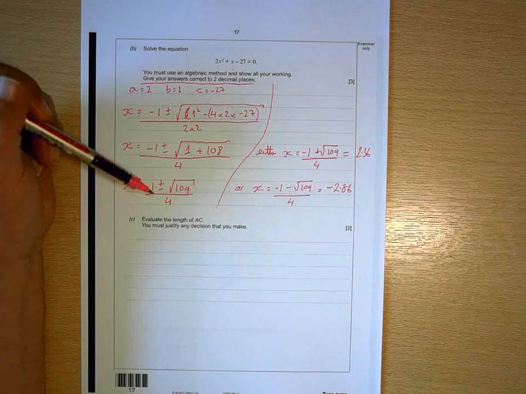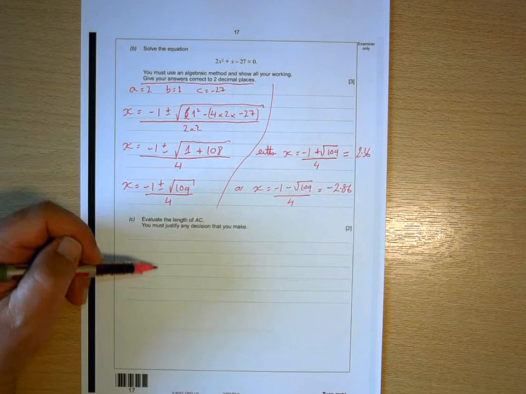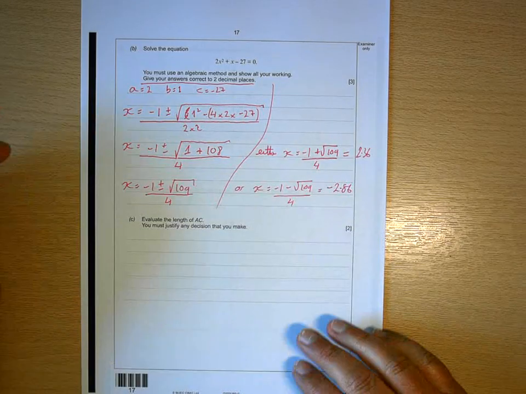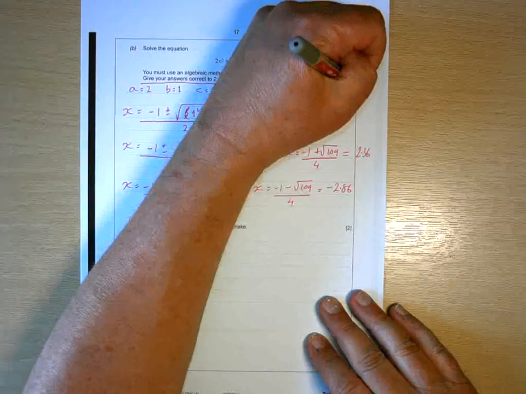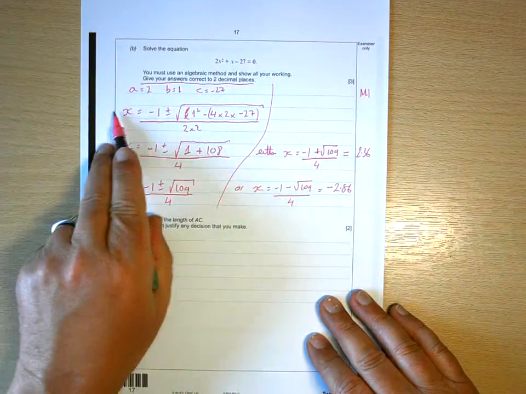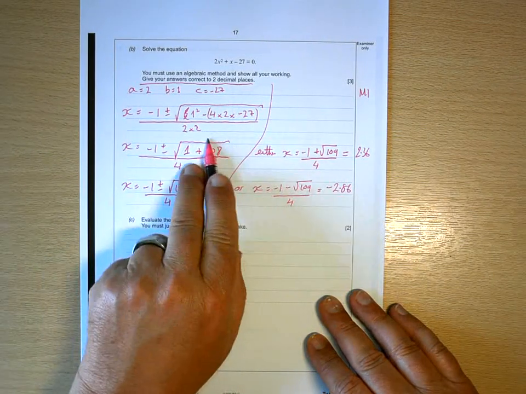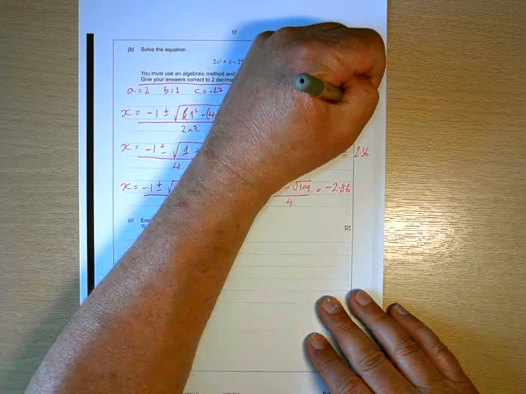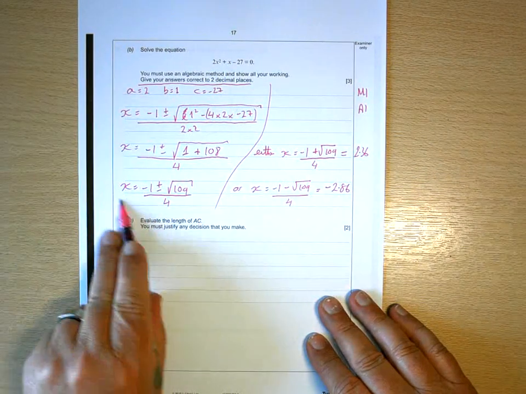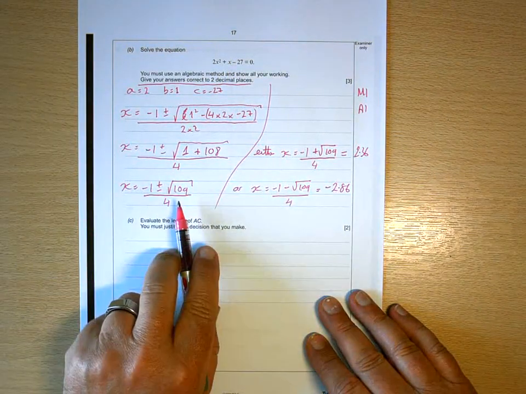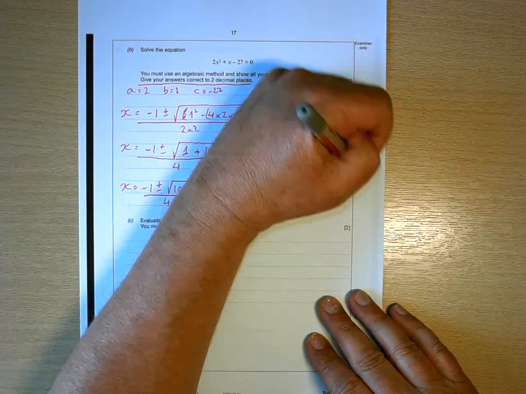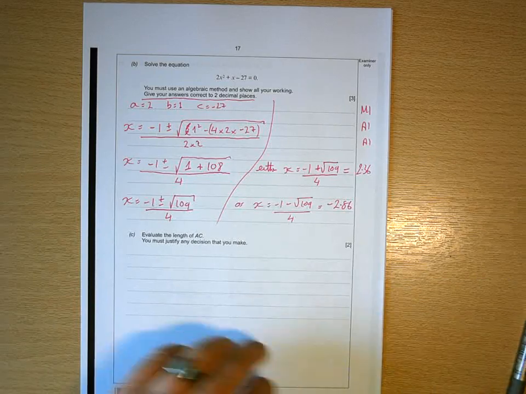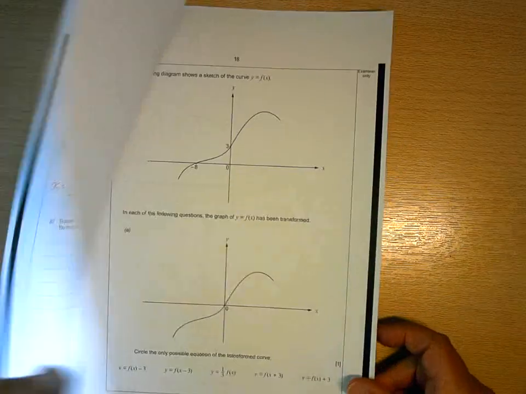We can't do part C, but it doesn't matter. So we've got the method mark for correctly substituting everything into our formula. Then we've got an answer mark for getting it down to the plus or minus, and then an answer mark for the 2 values. And that is it for this paper. That covers everything that we are able to answer.